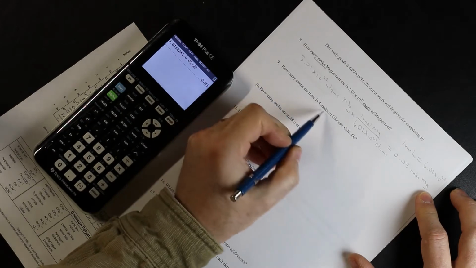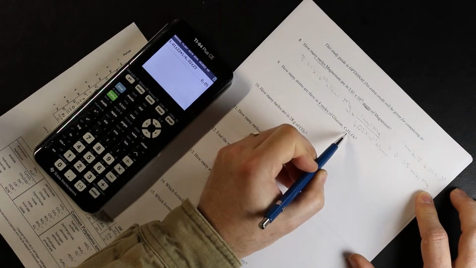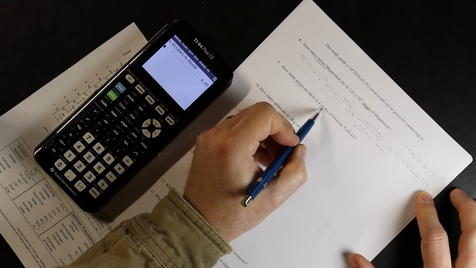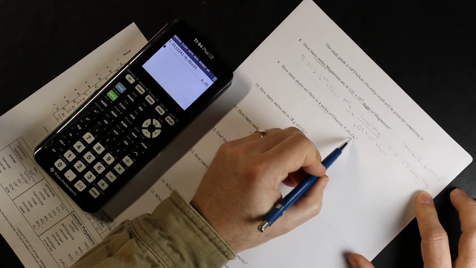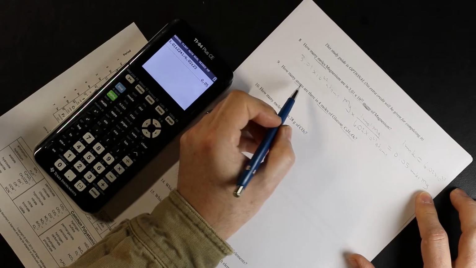Now, next one, I have 4 moles of glucose. I want to know how many atoms there are. But first I have to get from moles of glucose to molecules of glucose, because this is a molecule, and then I can go from molecule to atoms.